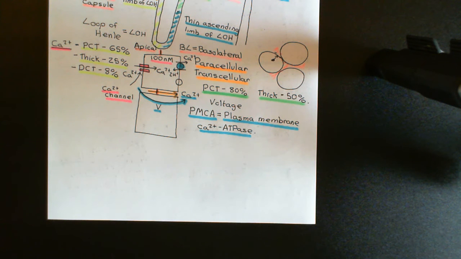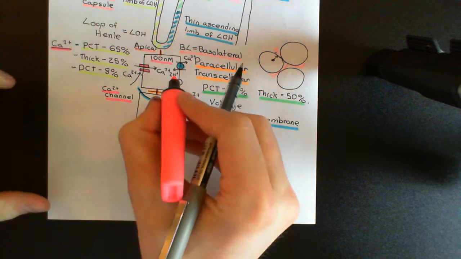So, the plasma membrane calcium ATPase chucks a calcium ion out, and brings in 2 protons every time it does that. That requires a lot of energy because you're moving calcium up a massive concentration gradient, so you're going to have to hydrolyze 1 molecule of ATP every time you do that. Okay, so that's the plasma membrane calcium ATPase.